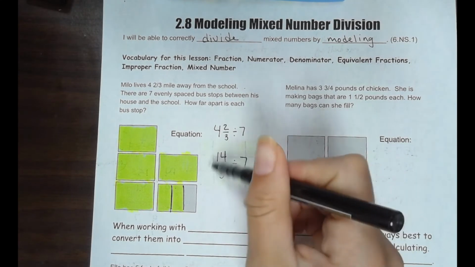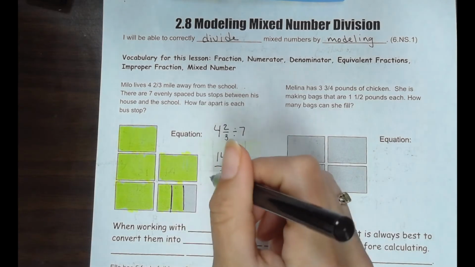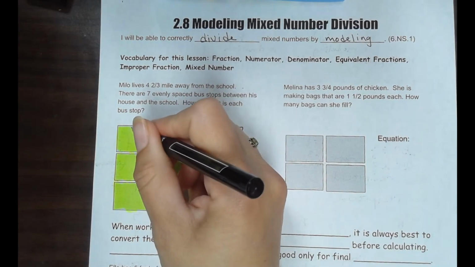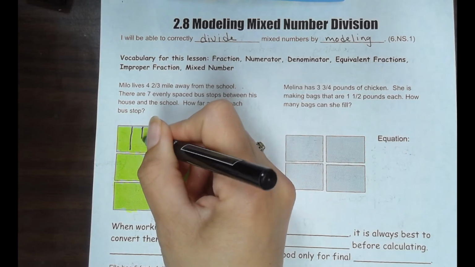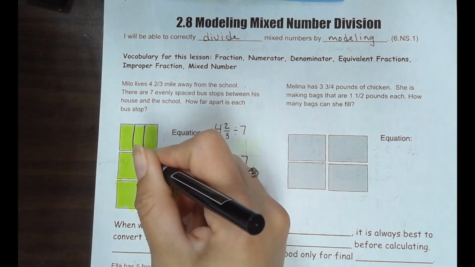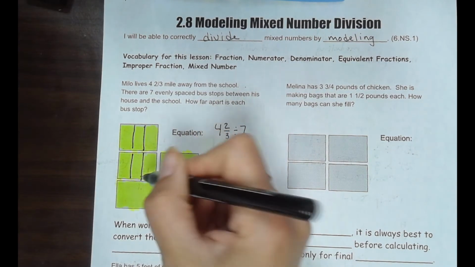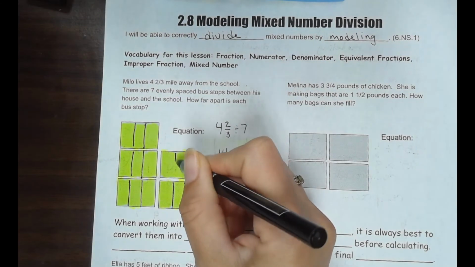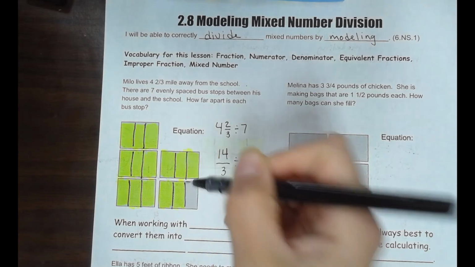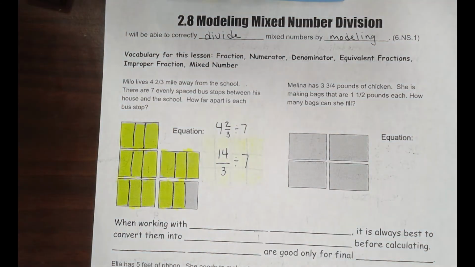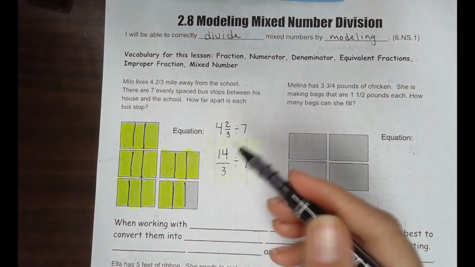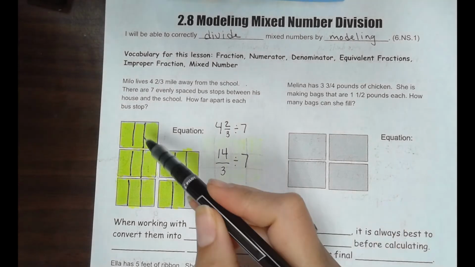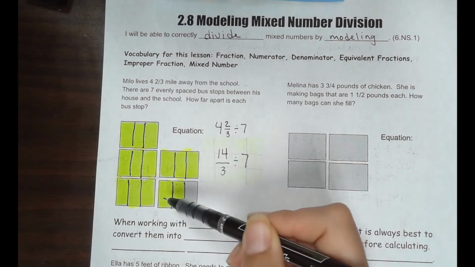Now, by doing this, in our picture, we want to make all of these cut into thirds as well. So this is us turning our whole numbers into the improper fraction just by cutting them into thirds. We're not changing how much is shaded. We're just cutting them into pieces. Now that we have these pieces, we have 14 equal pieces. 3, 6, 9, 12, 13, 14.